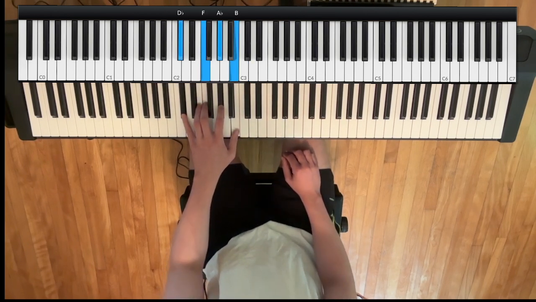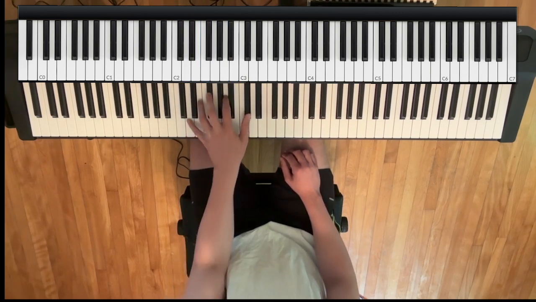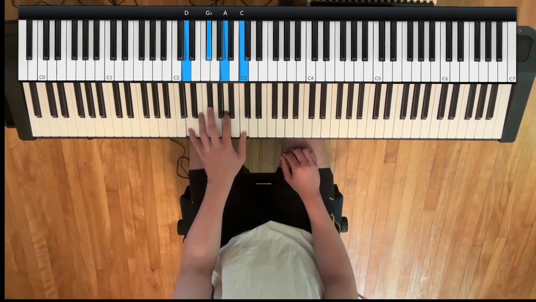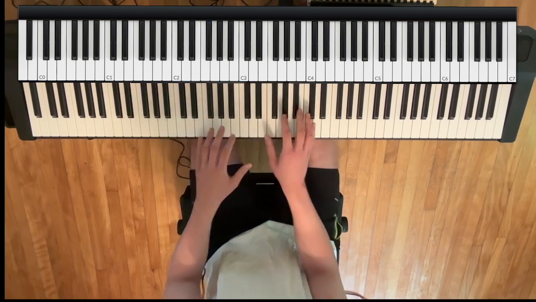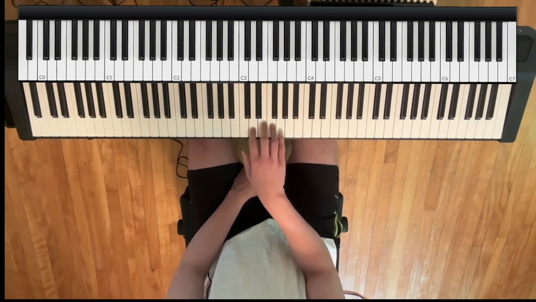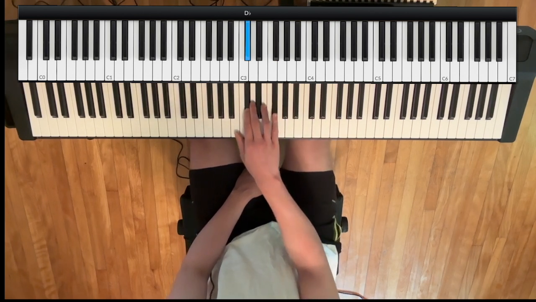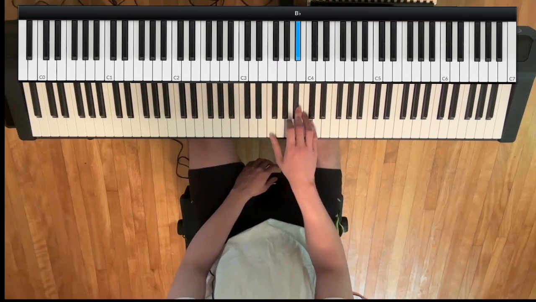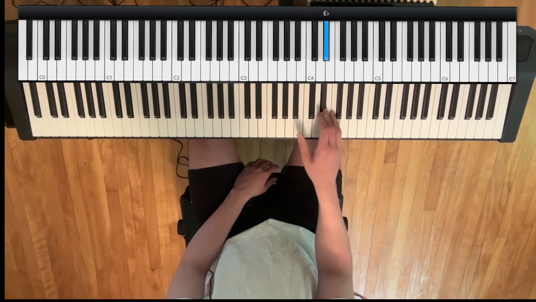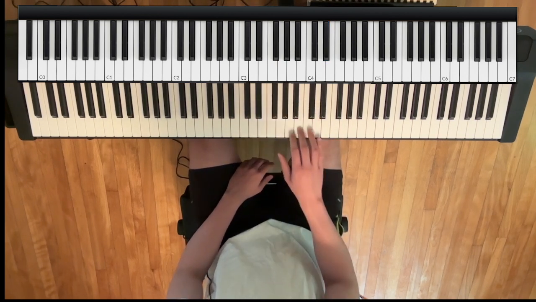You can just go up chromatically like that. Then go to D, major, dominant. Again, you can do this with both hands. You can do it chromatically, or you can go around the circle of fifths. So you can do C, then G, D, A, E, B, F sharp, and C sharp, right? And then go back to F, B flat, E flat, A flat, and so on and so forth. D flat, G flat, and C flat.